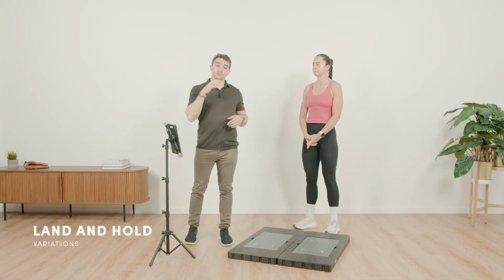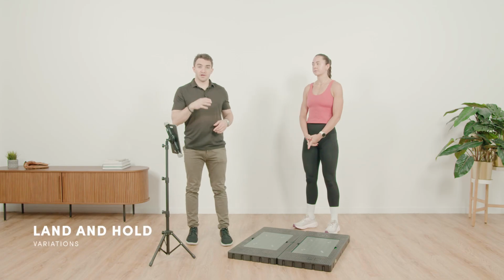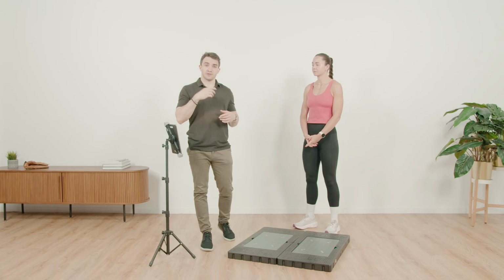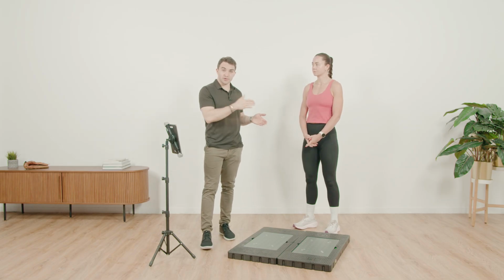And what we can also do is progress both the double and single limb land and hold tasks by having the patient start the test from a different position. So we could have Sammy start from a box, jump off the box and do a land and hold. So what we're looking at is Sammy's ability to reduce force and attenuate those forces from a height. We could have her start further back, so we increase the distance.